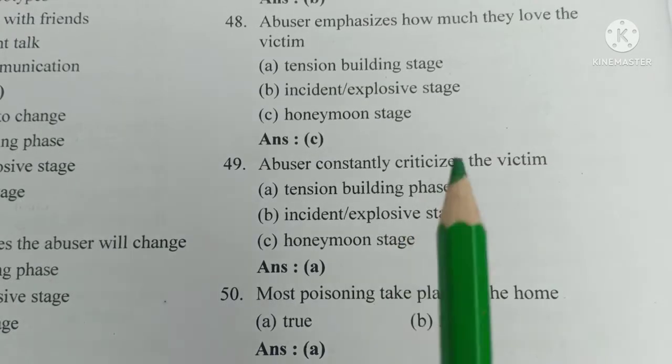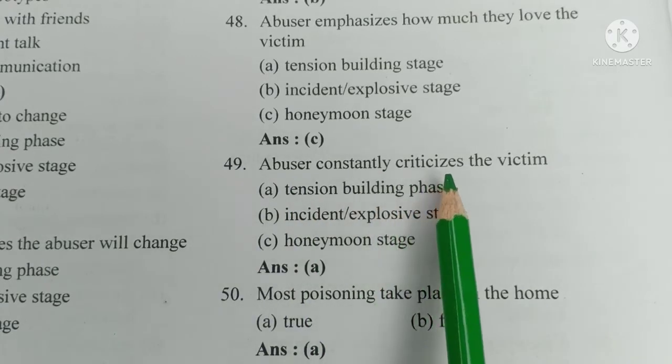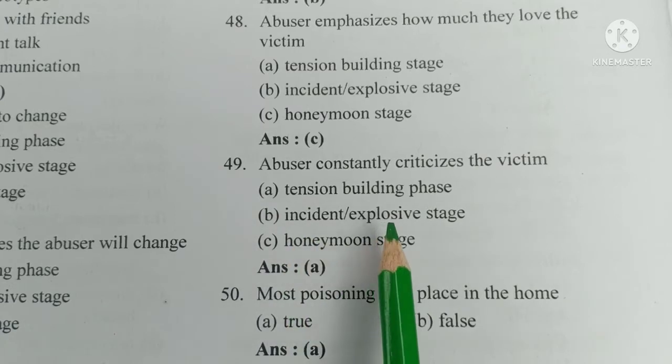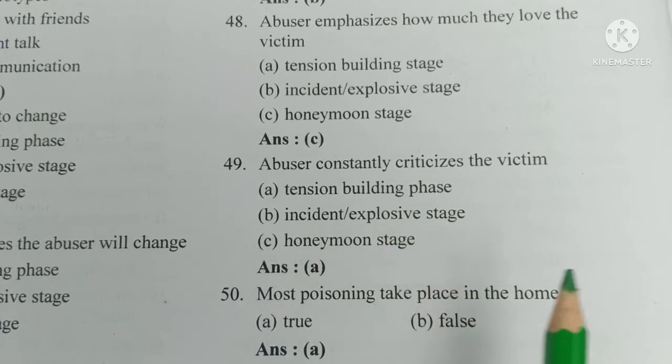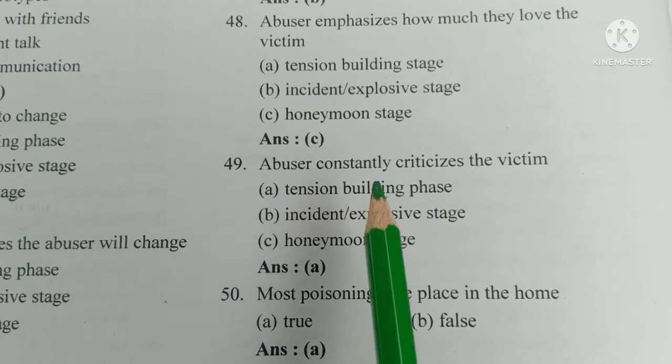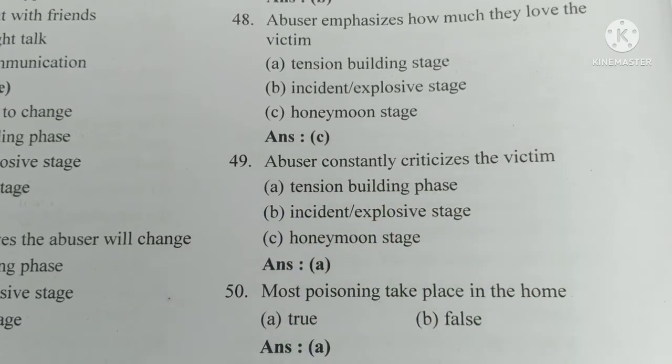Number 49. Abuser constantly criticizes the victim. Tension building phase, incident explosive stage, honeymoon stage. The answer is A. In tension building phase, abuser constantly criticizes the victim.